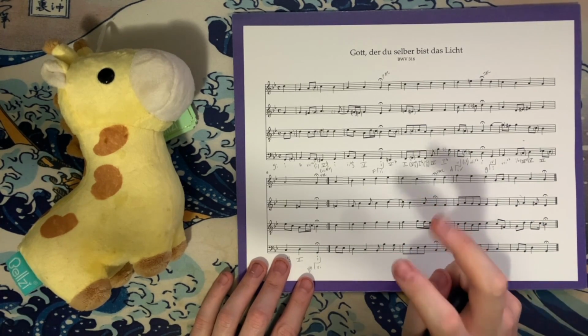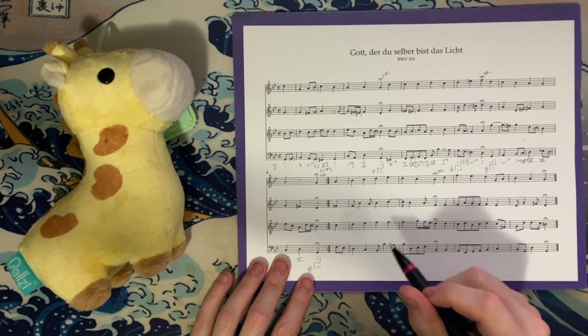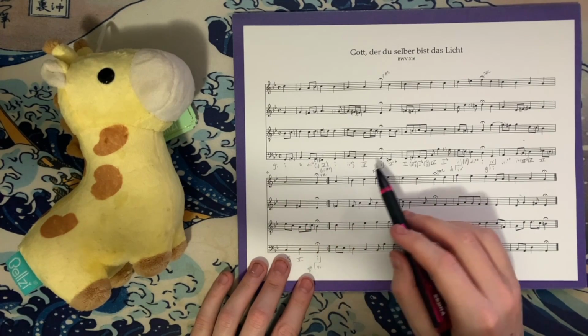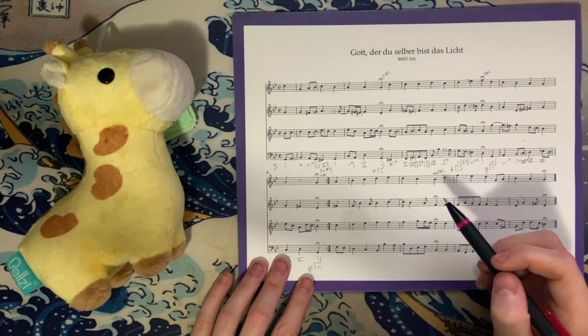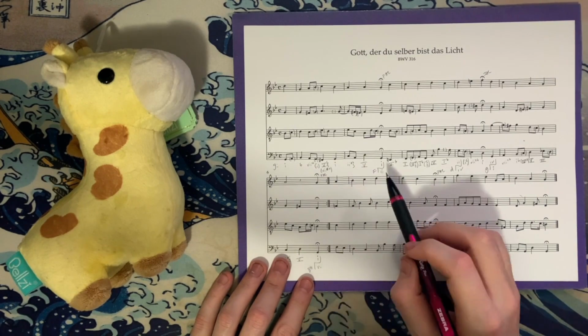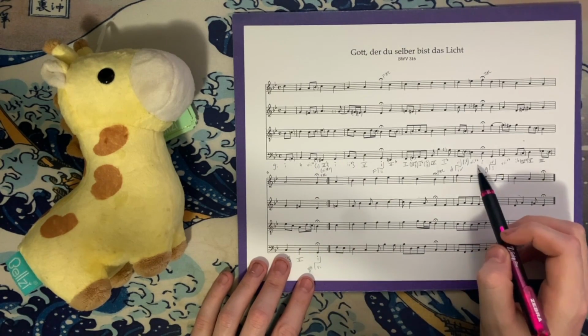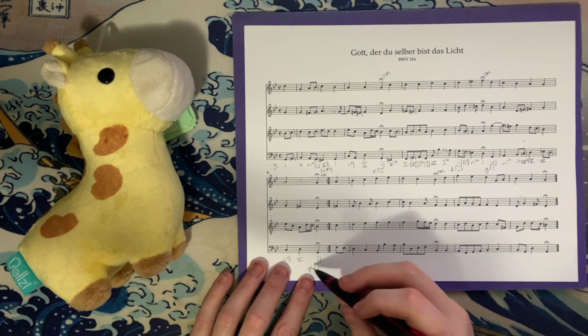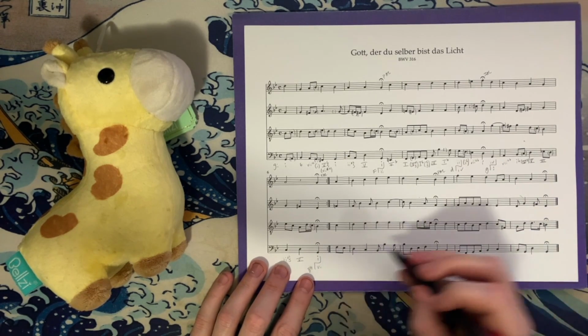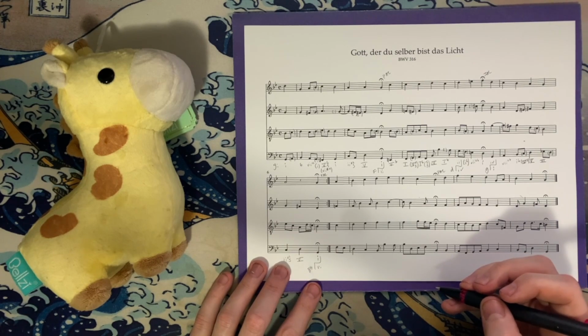consider a mid-phrase modulation. So if he was in G minor through here, and then he stayed in G minor and then went to D minor, that would not be a mid-phrase modulation. But here, because we go from G minor, and then we go to F, and then we go to D minor, that seems like a mid-phrase modulation to me. Here, this is not a mid-phrase modulation because we stay in B flat the whole time.